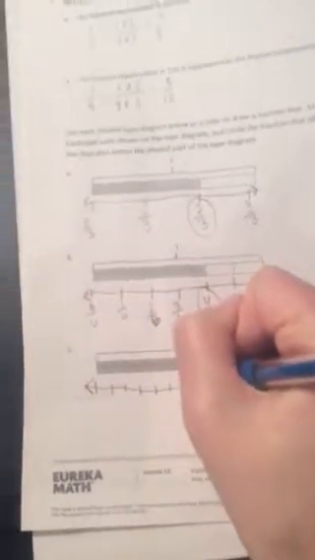This one's split into 1, 2, 3, 4, 5, 6, 7, 8, 9, 10, 11, and 12. So here's 1, 2, 3, 4, 5, 6, 7, 8, 9, 10, 11, and 12.